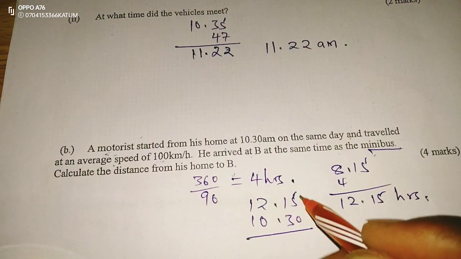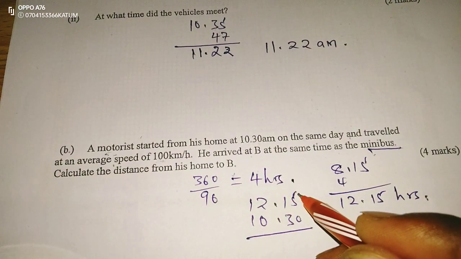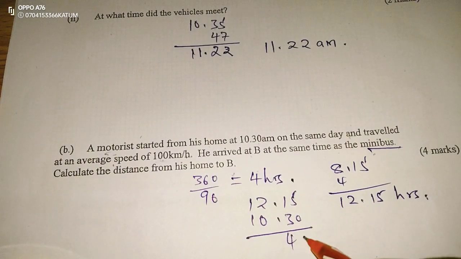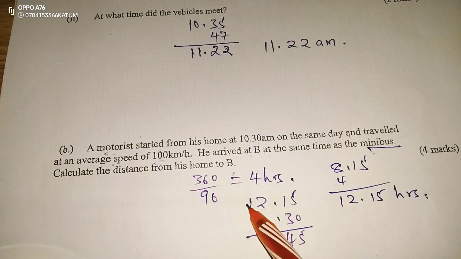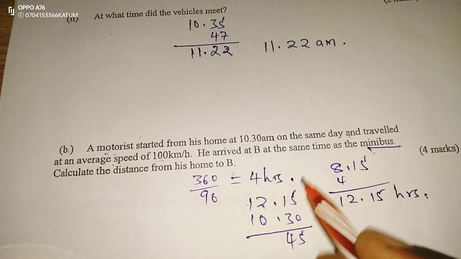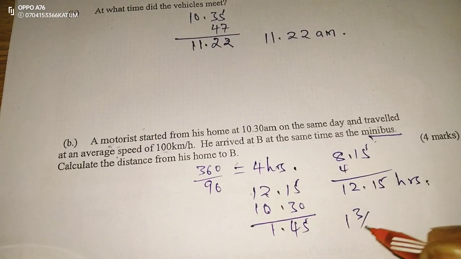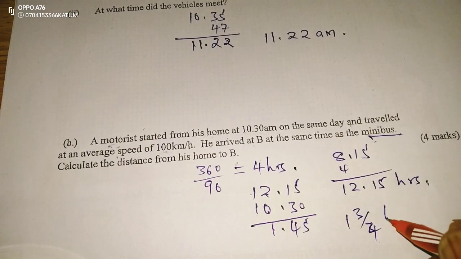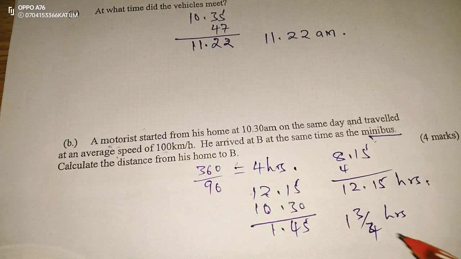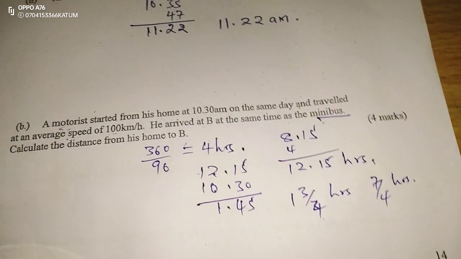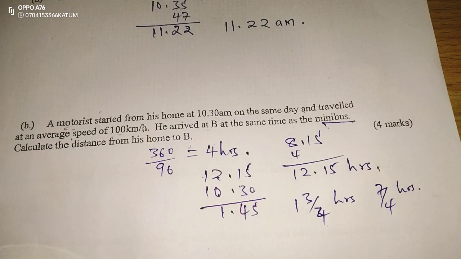When we carry an hour to this side, we shall have 75 minus 30, which is 45. Then this is 11 minus 10, which is 1. So we get 1 hour 45 minutes, which is 1 and 3 quarters hours, which is 7 over 4 hours. So 7 over 4 hours is the time taken by the motorist.